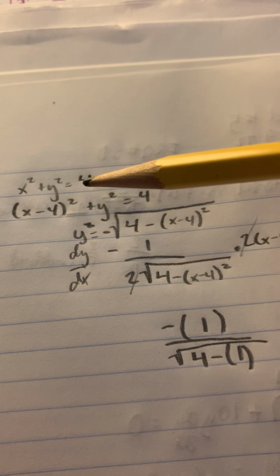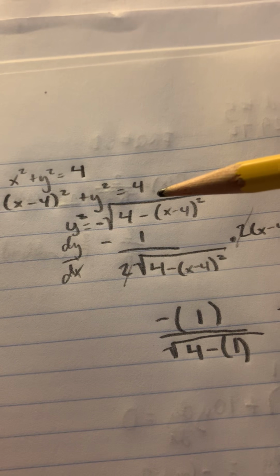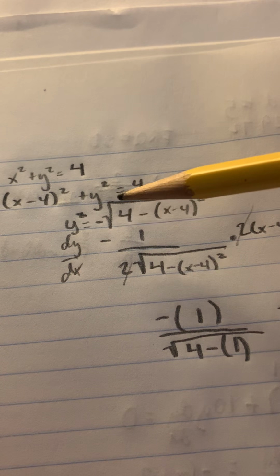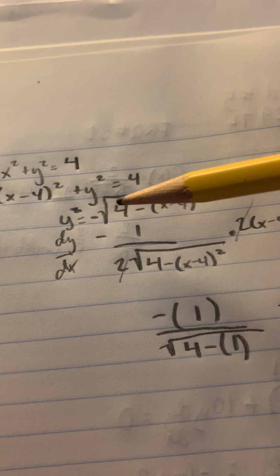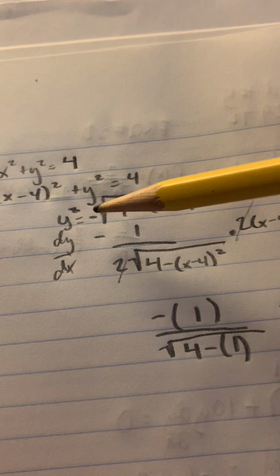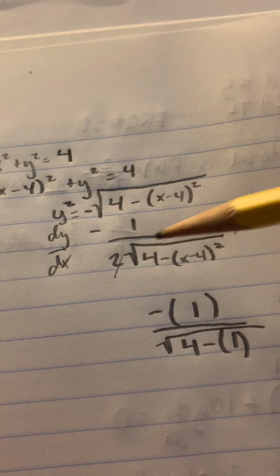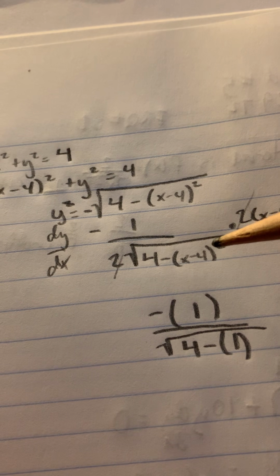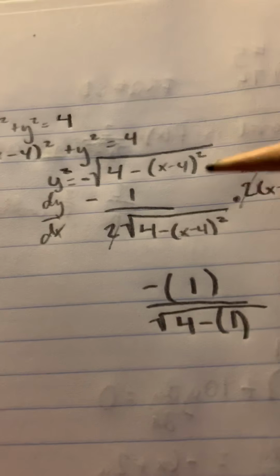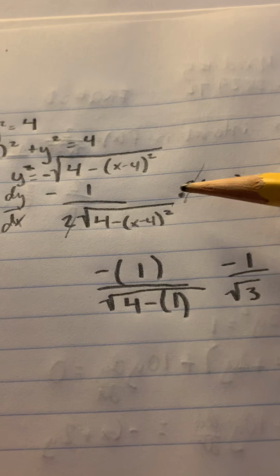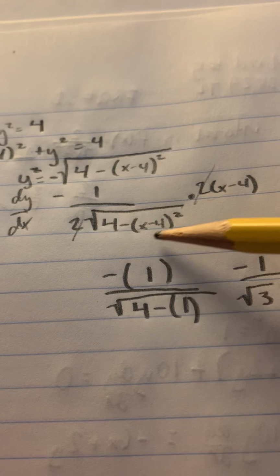We have x minus 4 squared plus y squared equals 4. We subtract that value. We take the square root and it becomes a positive and a negative. We're interested in the negative one. The derivative of this, I wouldn't lose my negative, so I'd still have negative 1 over 2 times the square root of 4 minus. There's my issue right there. So in this portion, when I multiplied by the chain, I made a mistake.